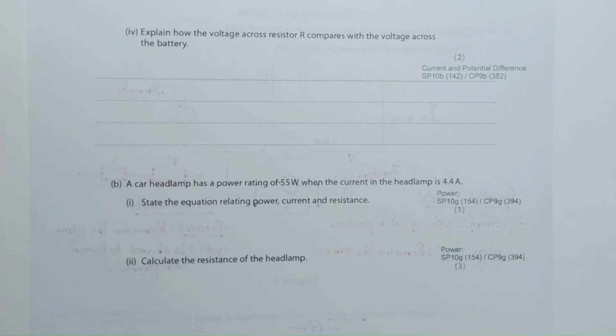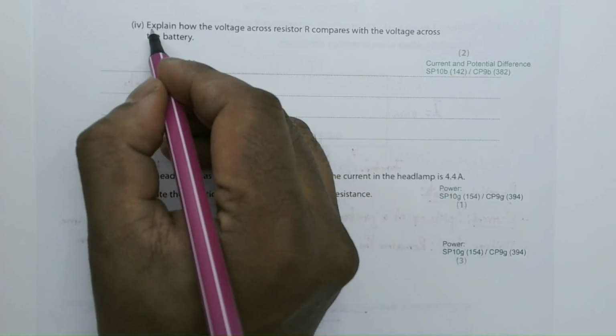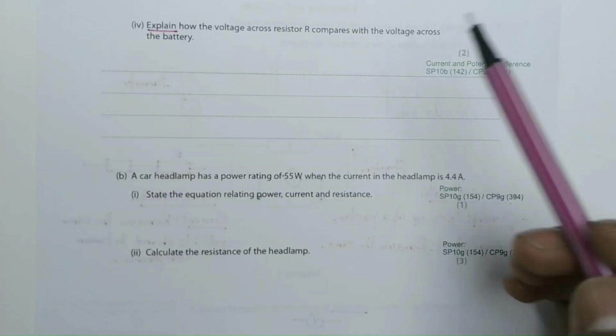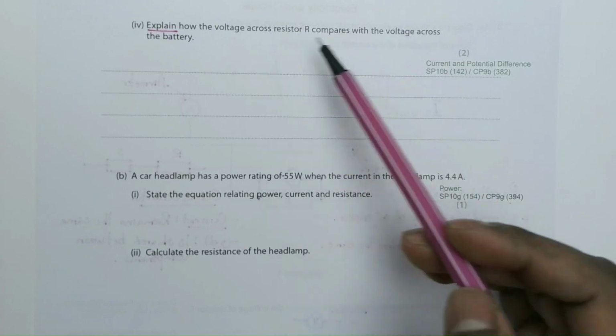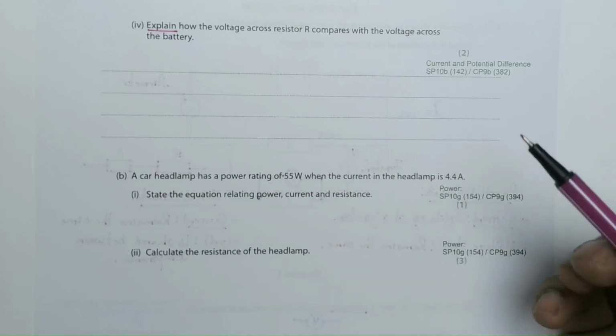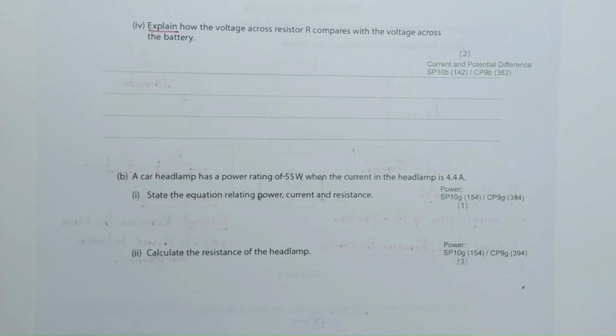Question 3, part 4: explain how the voltage across R compares with the voltage across the battery. Now they are asking you to explain, so you need to give reasons. The voltage across R and the voltage across the battery, because they are connected in parallel, as I said in the notes, will be the same.